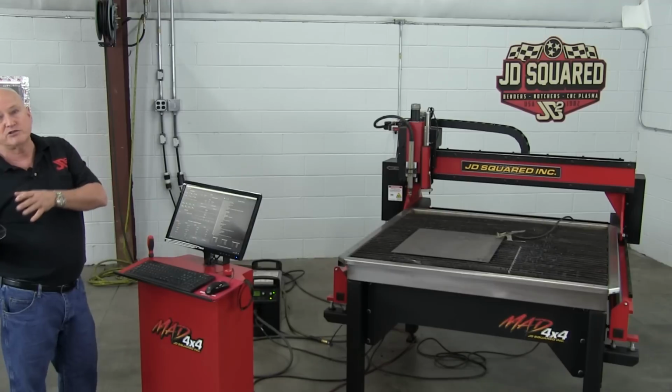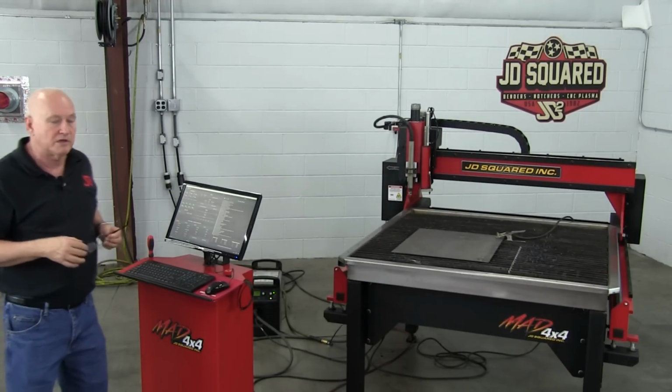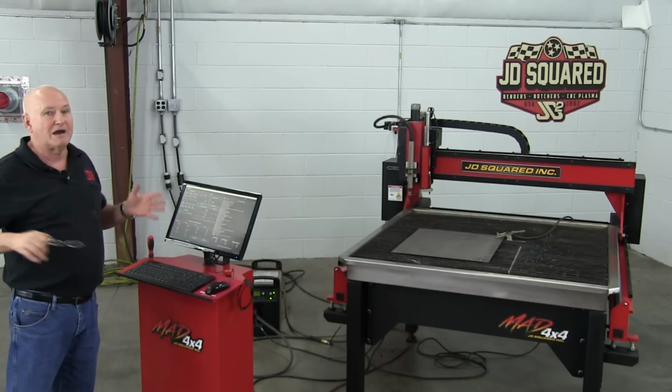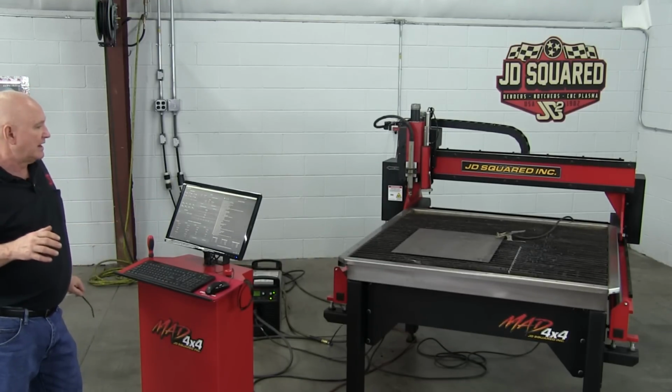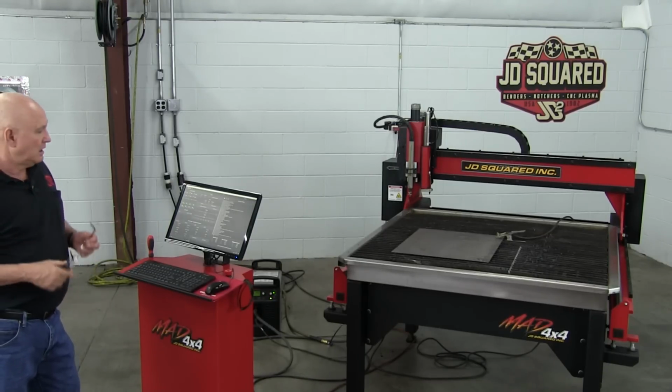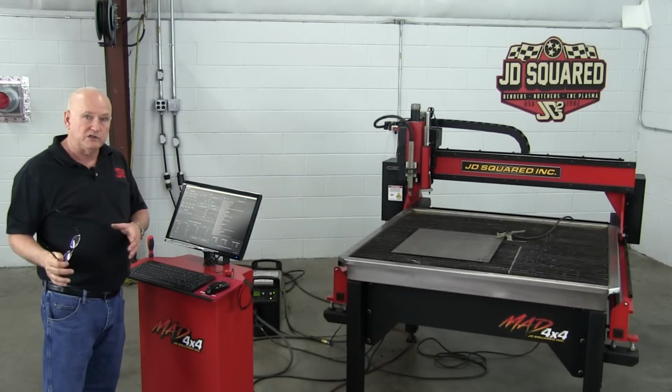So this is the direction we're heading in our software department, with the sole goal of having the world's best user interface software by the end of 2017. That's good news for everybody who has a MAD, because we're never going to charge you for an update. As we come out with new features, you get these features for free.